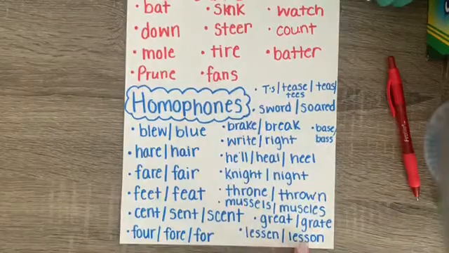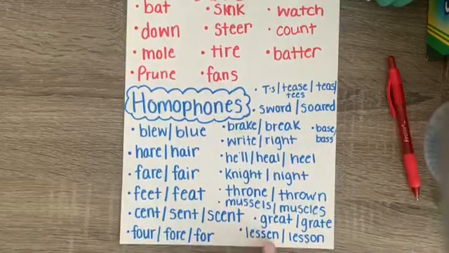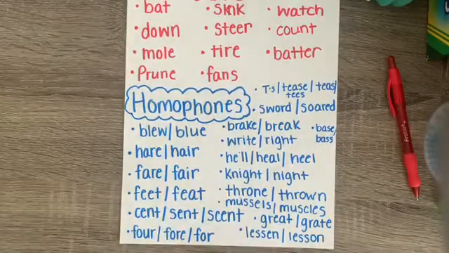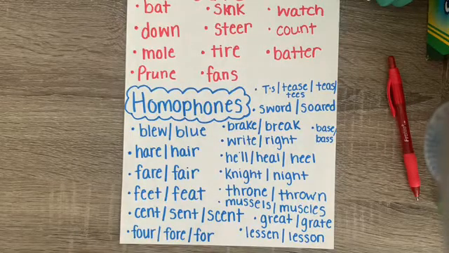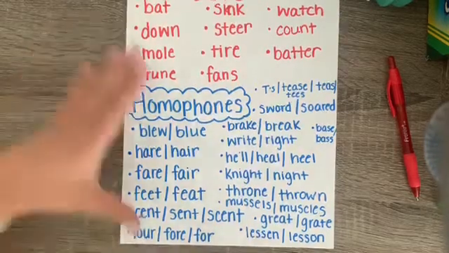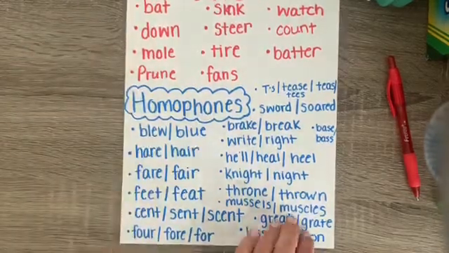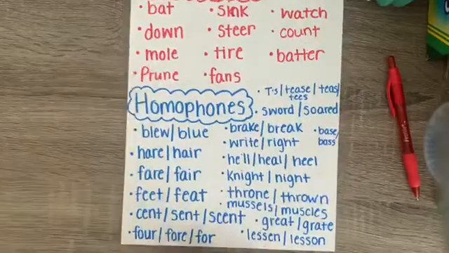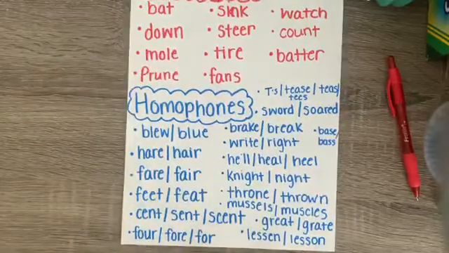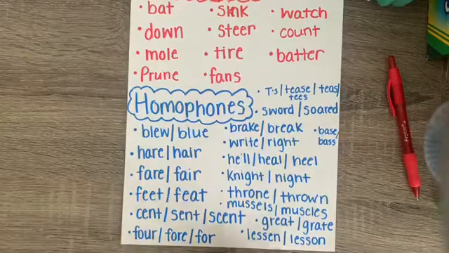So we have lesson and lesson. When you lessen something that ends in en, that means like, oh, let me lessen this amount. So you take some away. It's when you take an amount and it has the root word less, meaning you create less of. And then we have lesson with an on, which is like when you learn a lesson.